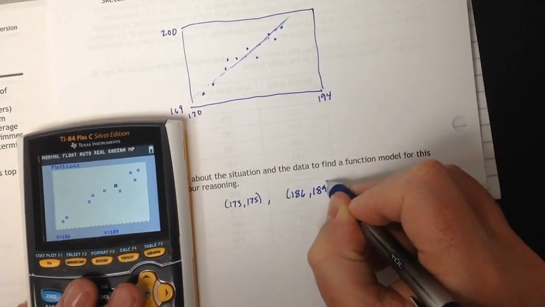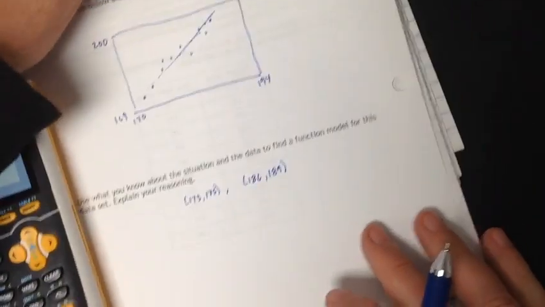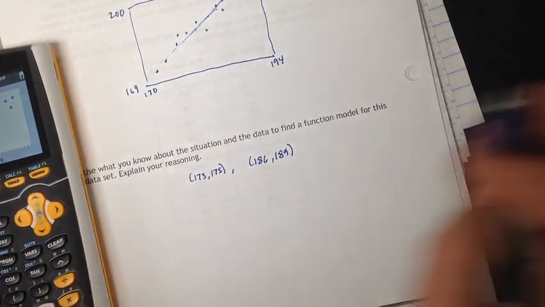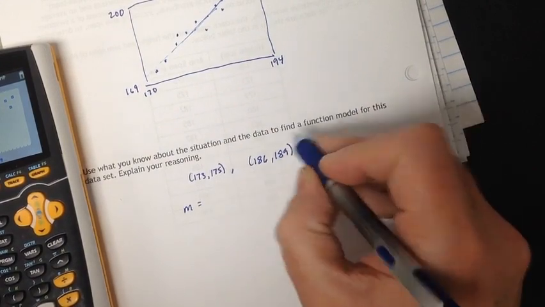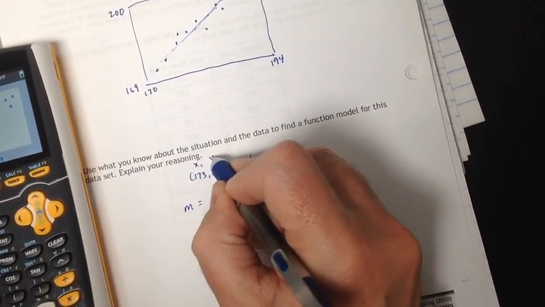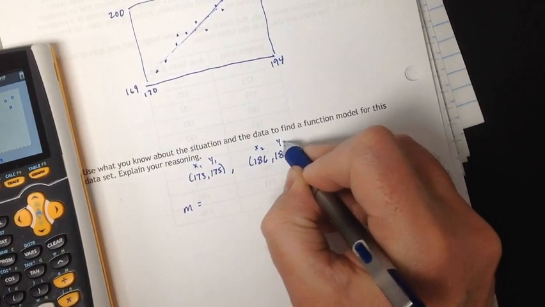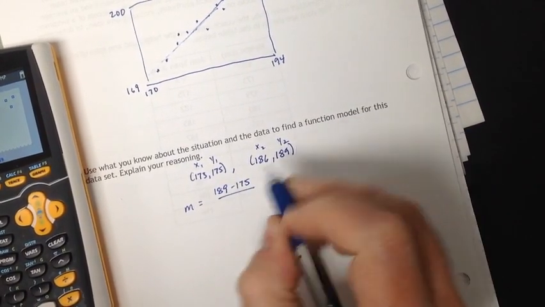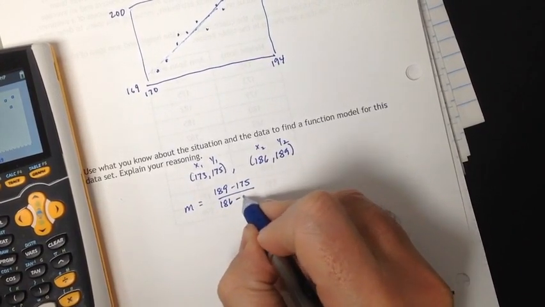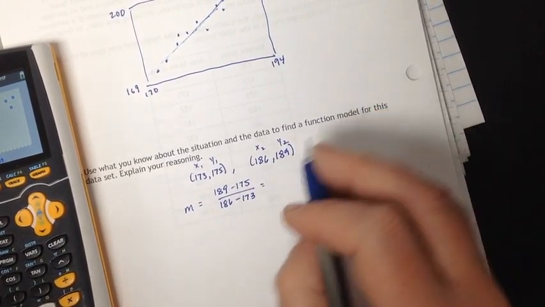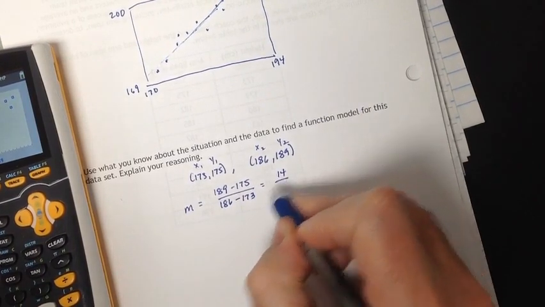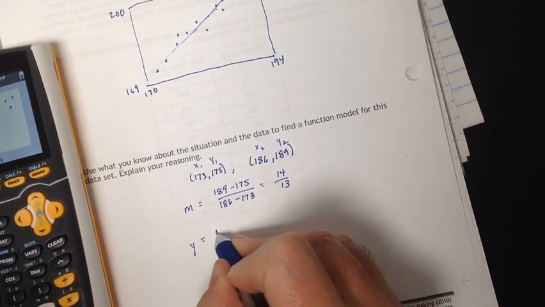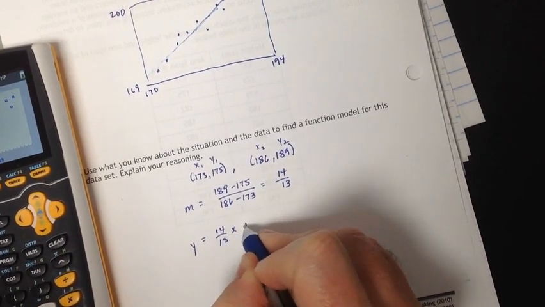So if I found the line, finding a line that goes through 2 points. You did this in Algebra 1, maybe even in Algebra 2, but first thing I'm going to do is find my slope. I'm going to do Y2 minus Y1, 189 minus 175, divided by 186 minus 173. So this on top is 14, on the bottom I have 13. Now I'm going to say Y equals 14 thirteenths times X plus B.